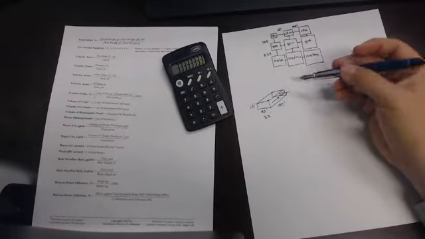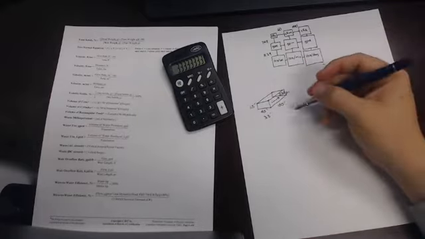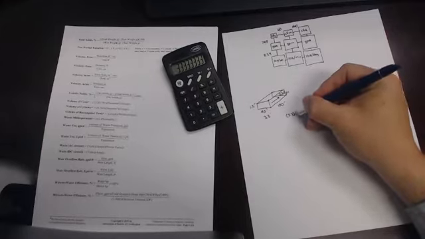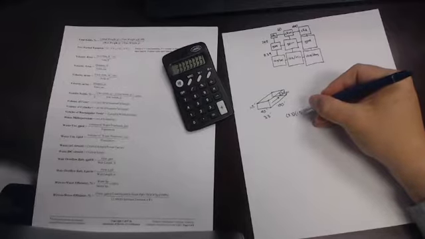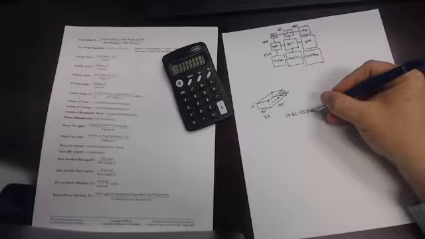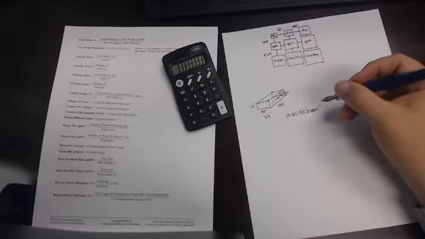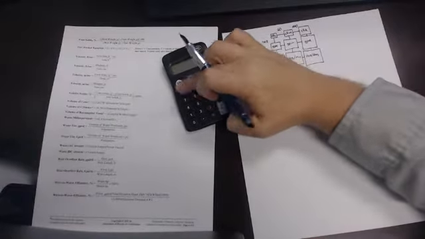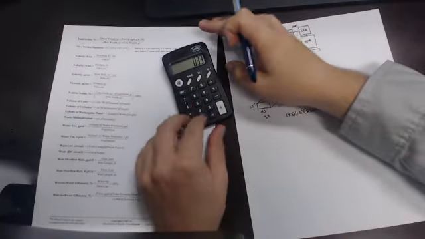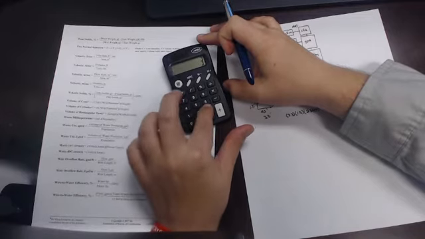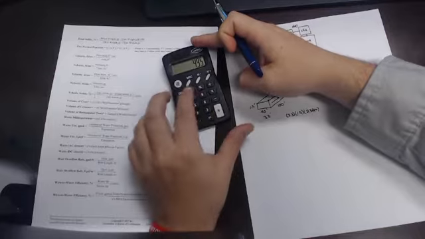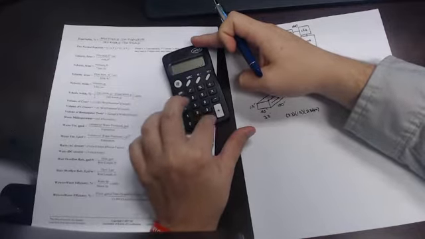So to find the cubic foot per second flow, you will just take the 3.3 times 1.5 times 2.3 foot per second, and that is going to give you, on the calculator, 3.3 times 1.5 times 2.3.